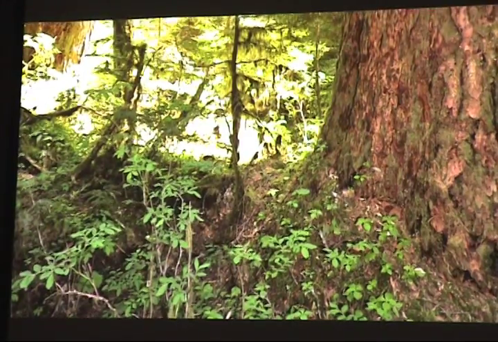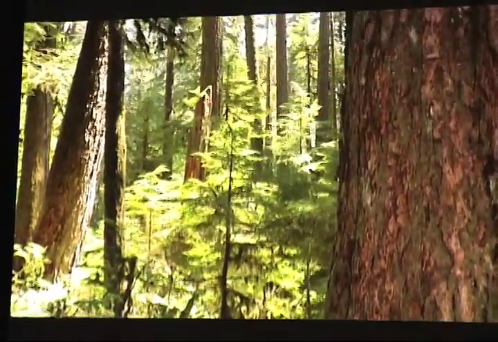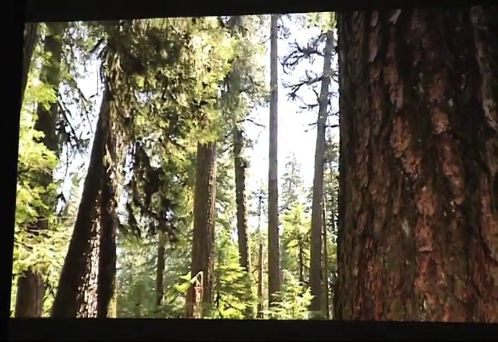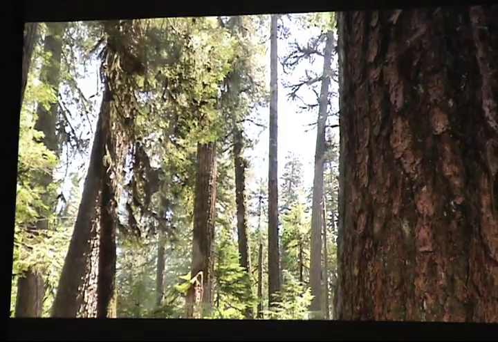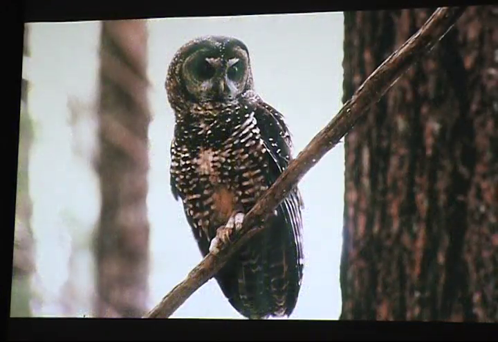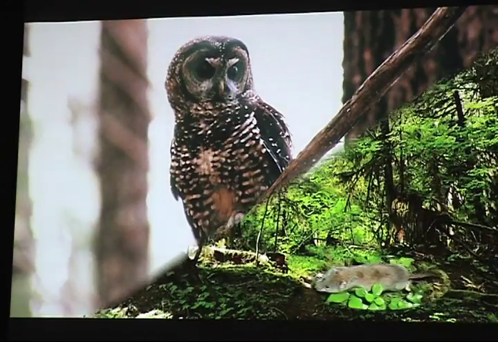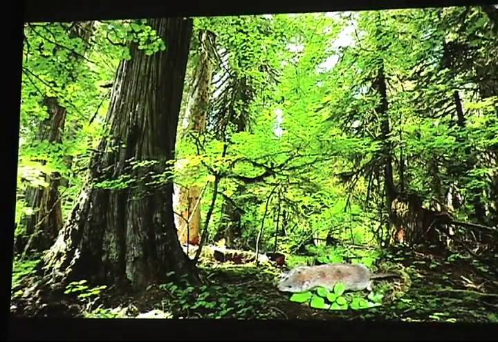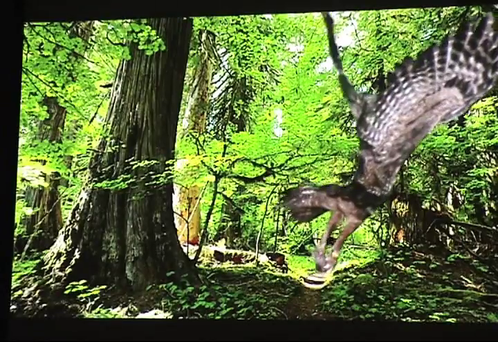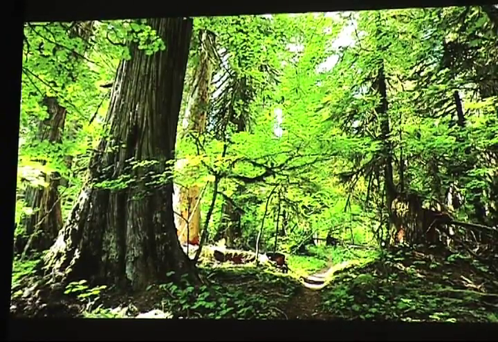And let's just take a moment and divert back up into the canopy, where northern spotted owls hang out on branches, keeping their eyes and ears peeled for rodents moving around on the forest floor. And here is a red-backed vole, which lives on the forest floor, unlike the red tree vole, which lives in the canopy. One more meal for the owl.